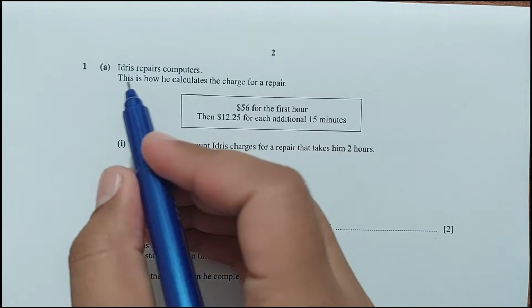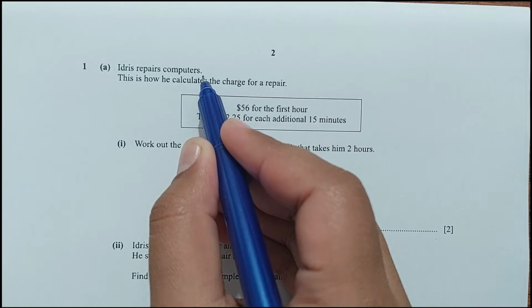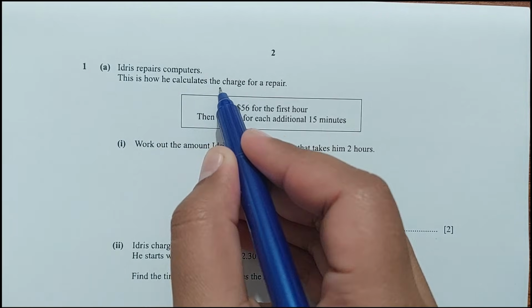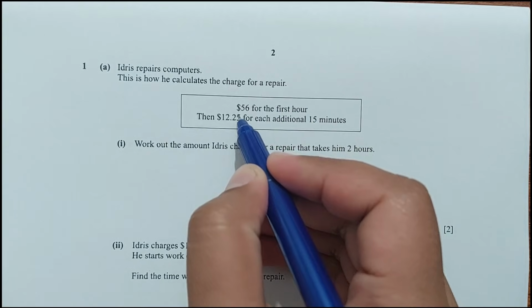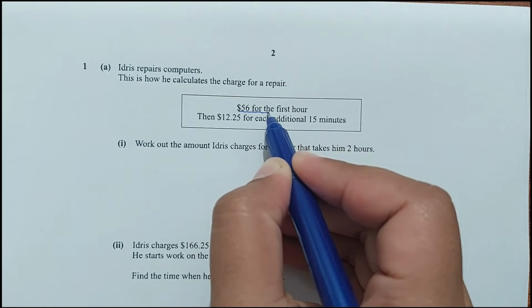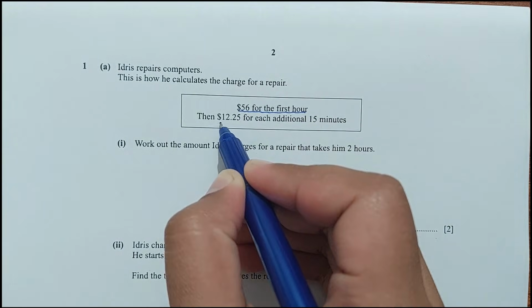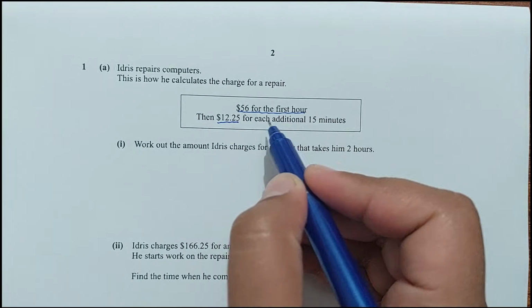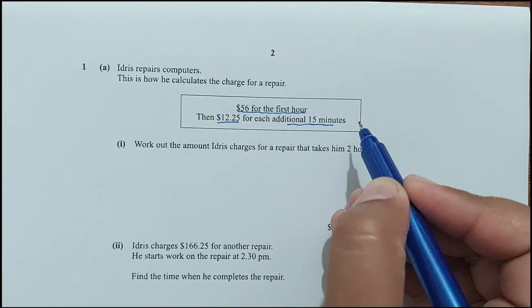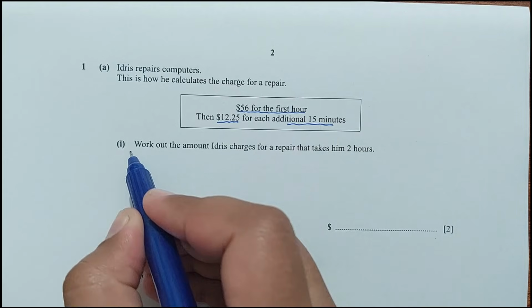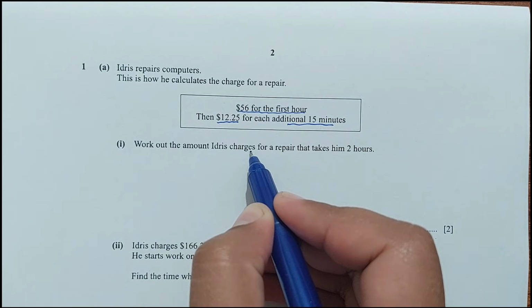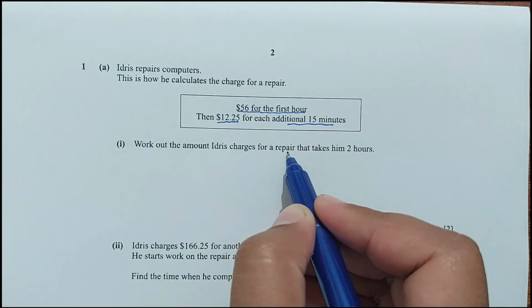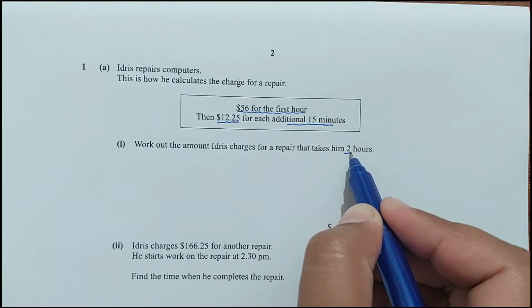Question number 1 Part A, Idris repairs computers. This is how he calculates the charge for repair: $56 for the first hour, then $12.25 for each additional 15 minutes. Number 1, work out the amount Idris charges for a repair that takes him 2 hours.